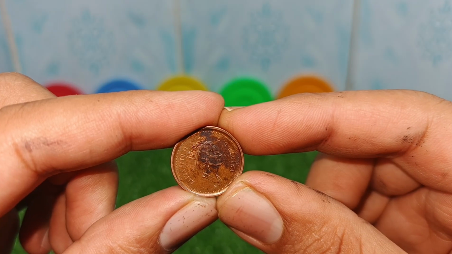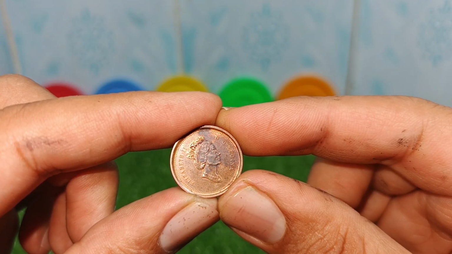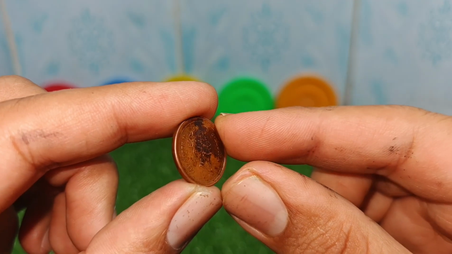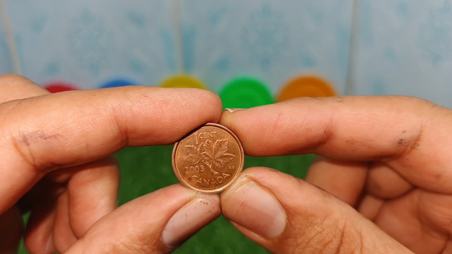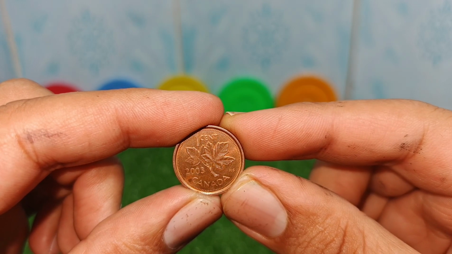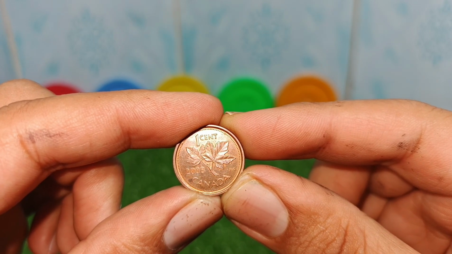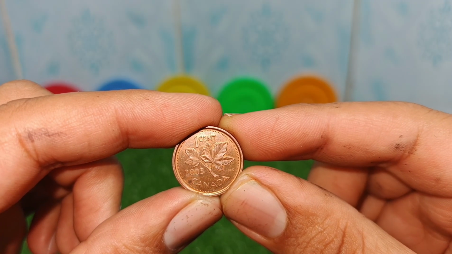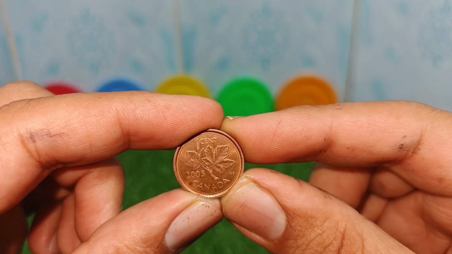4. Design details. On the reverse, the back, you see 2 maple leaves, the denomination, 1 cent, the year, 2003, and the word, Canada. On the obverse, the front, which is not visible in the photo, you would normally see the portrait of Queen Elizabeth II. The inscription, Elizabeth II D.G. Regina, meaning, Elizabeth II, by the grace of God, Queen.